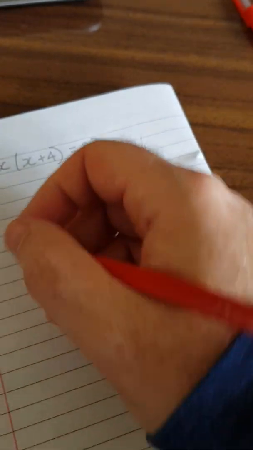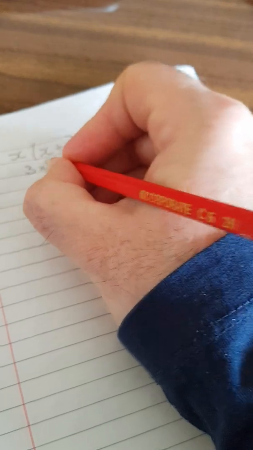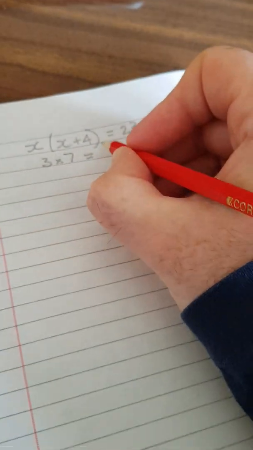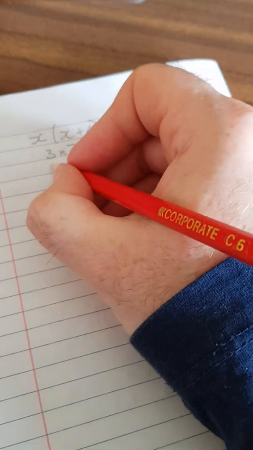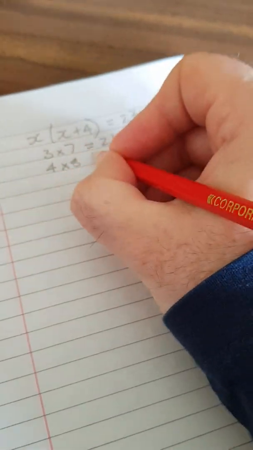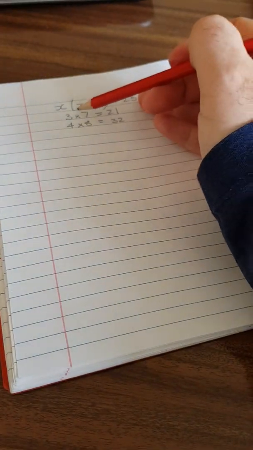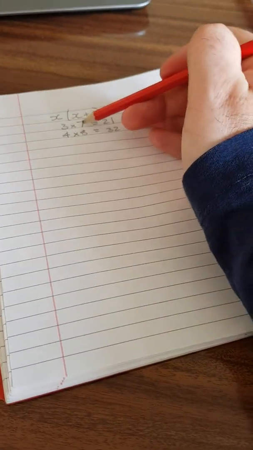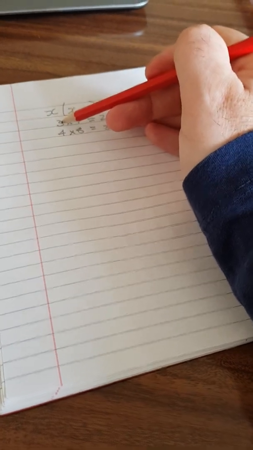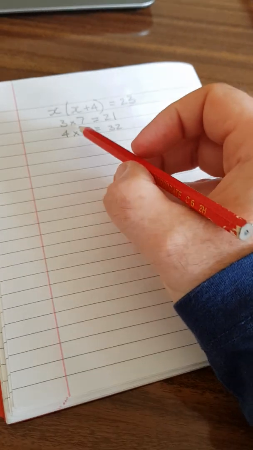If I look at this, 23 is quite close to 3 times 7, that's 21, and if I go one bigger than that, I've got 4 times 8, which is going to be 32. I picked 3 and 7 because 7 is 4 more than 3. So I'm just simply playing about with some numbers which might suit.